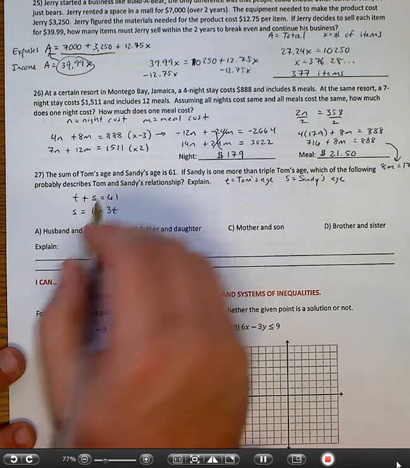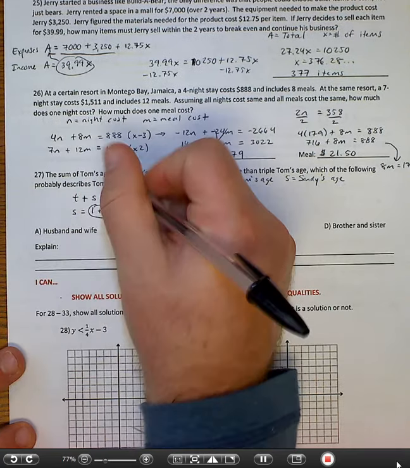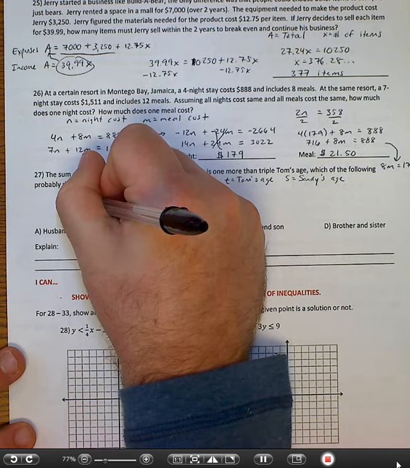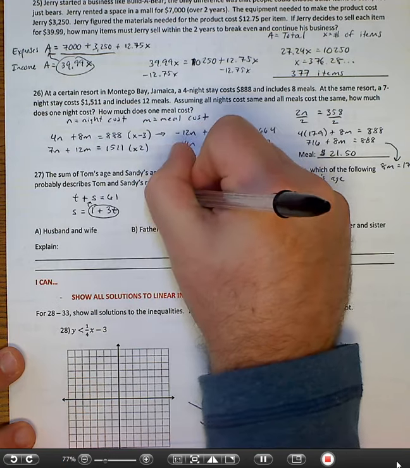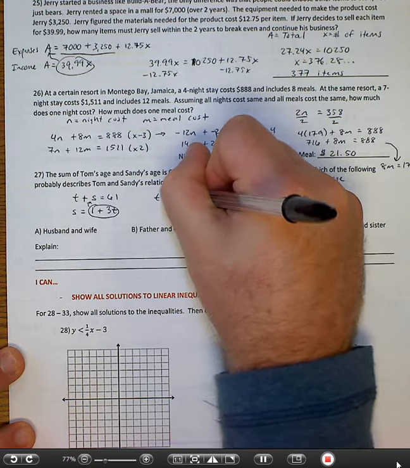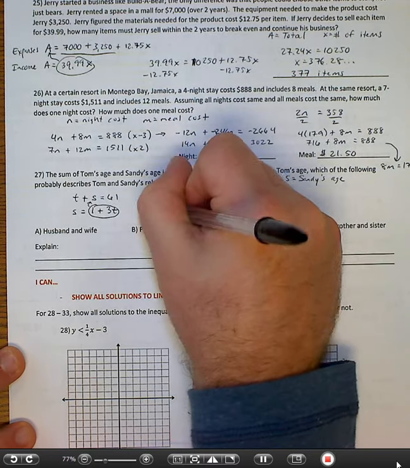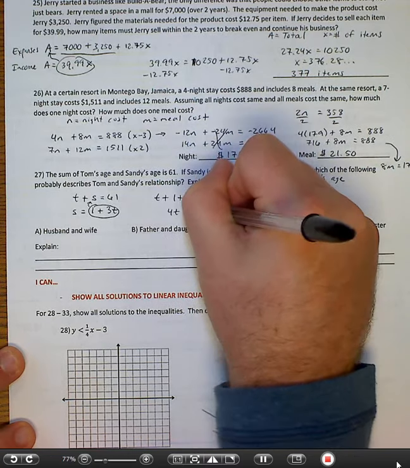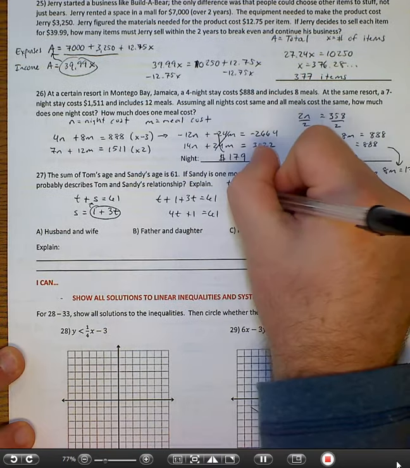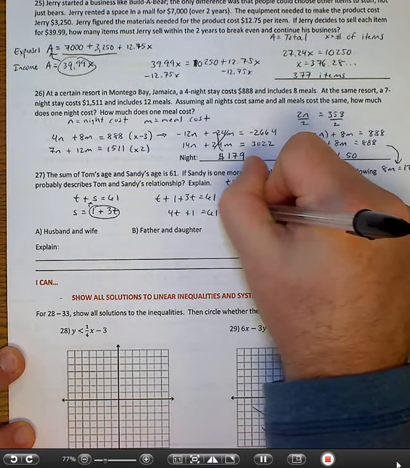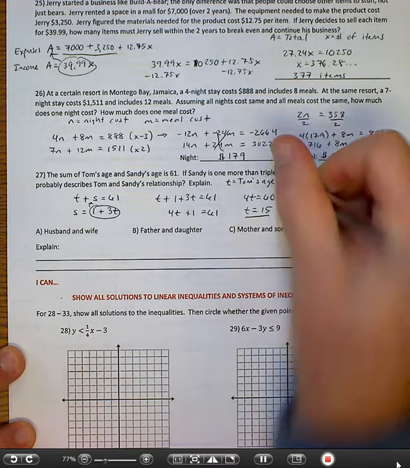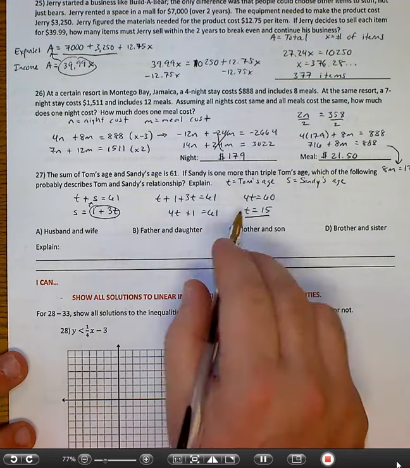This is definitely a substitution. S is by itself. I'm going to put 1 plus 3t in for S. So I'm going to get t plus 1 plus 3t equals 61. So t plus 3t is 4t plus 1 equals 61. Subtract 1, I get 4t equals 60, and t equals 15. Okay, so Tom is 15.